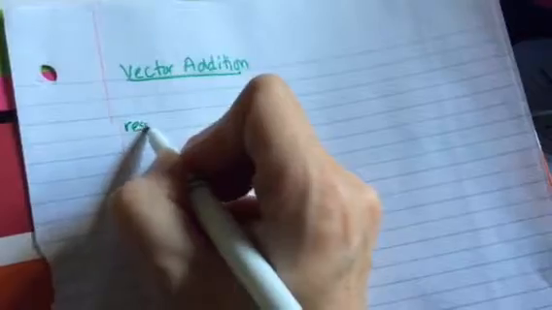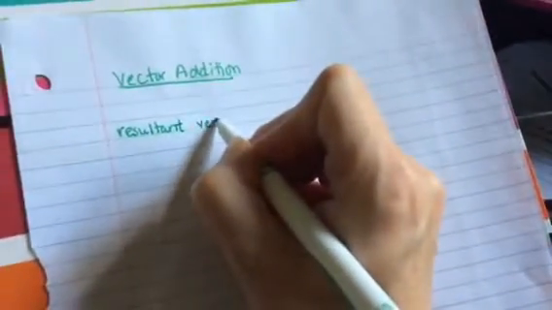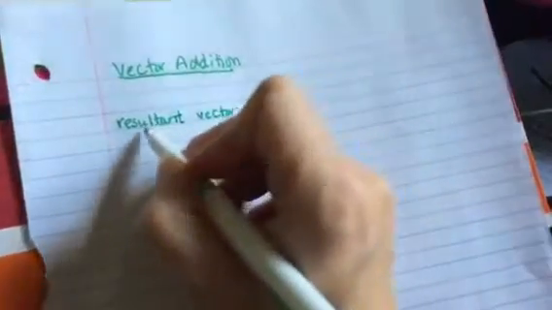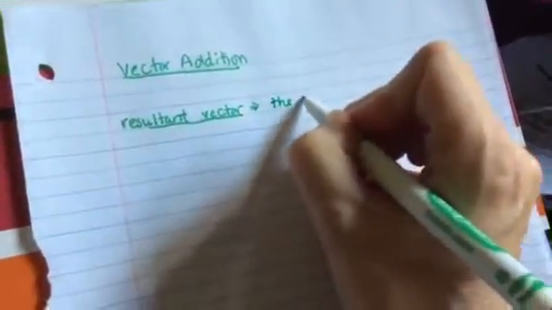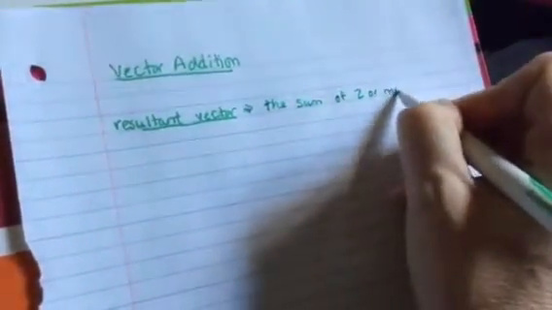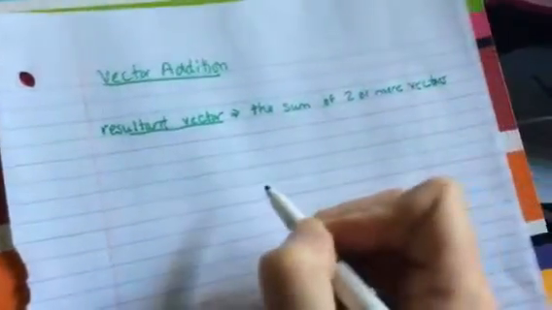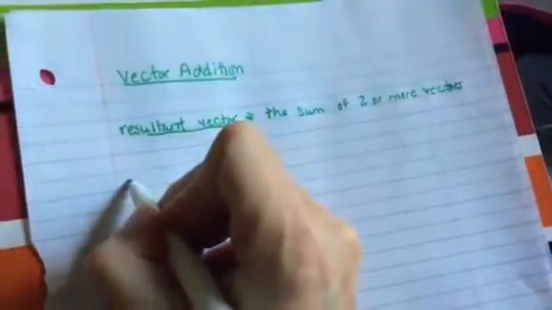The very first thing you need to understand is you need a definition of what's called a resultant vector. We've looked at component vectors of the resultant, but we never called it the resultant. But your resultant vector is what's known as the sum of two or more vectors. And there's lots of ways that you can add vectors, so I'm going to show you some examples.